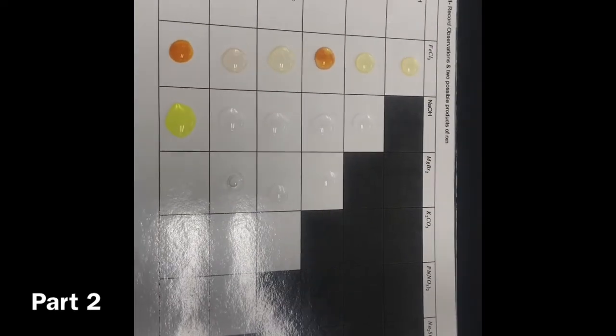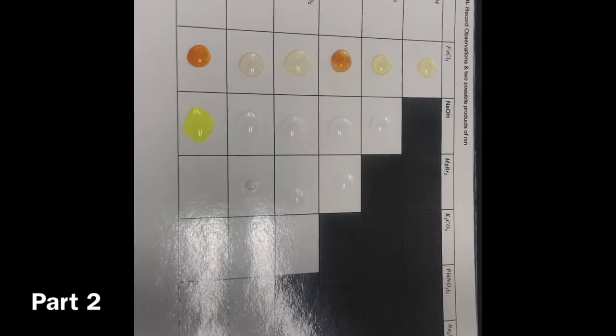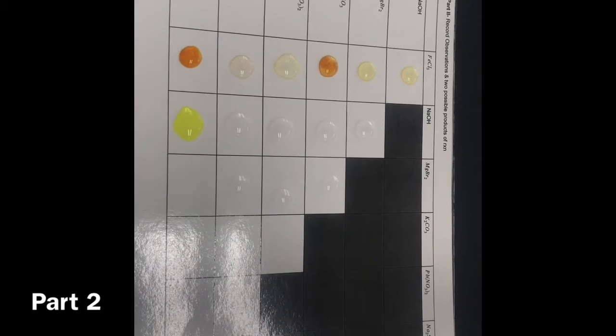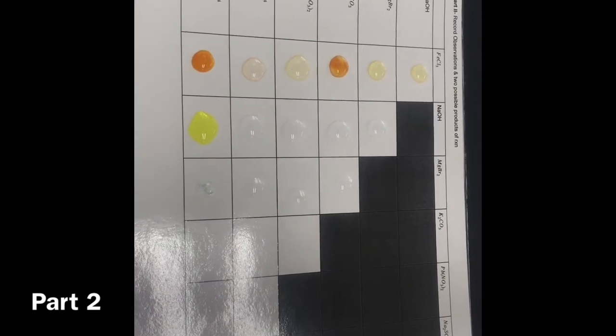There's a lot of white. There's actually very few chemicals that are doing something. Oh no, someone's actually doing something. It is. Oh my gosh. Guys, everyone, it's clouding up.